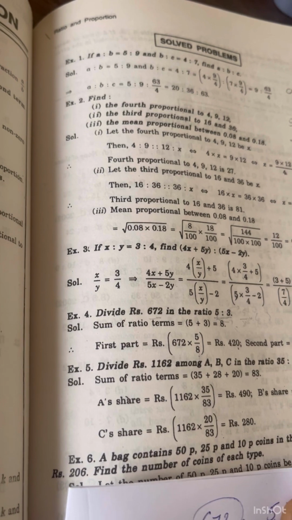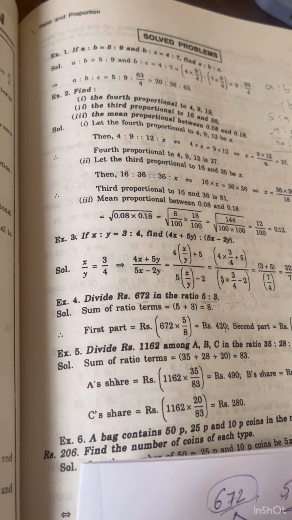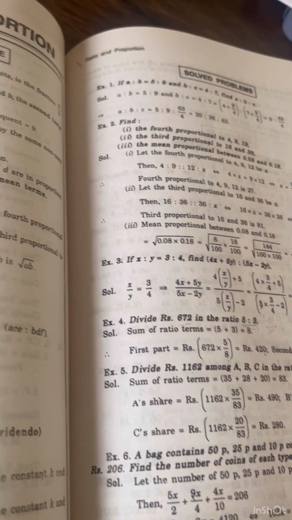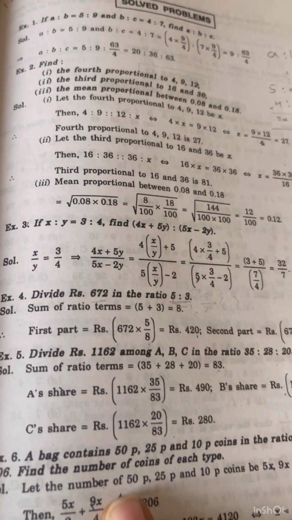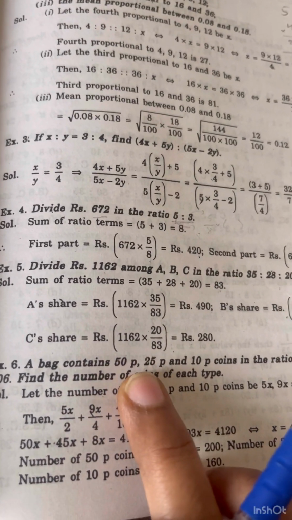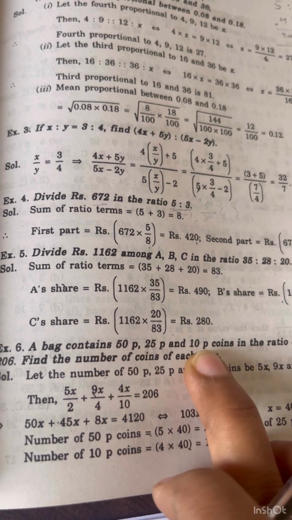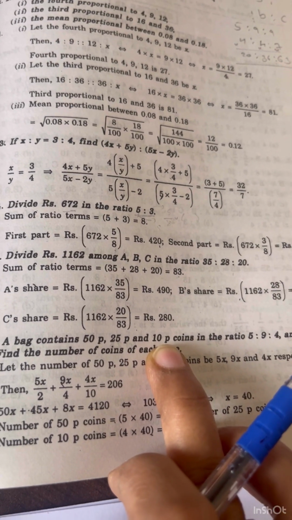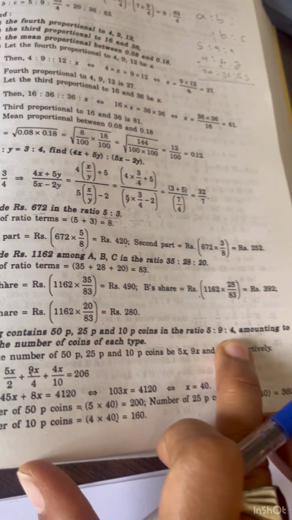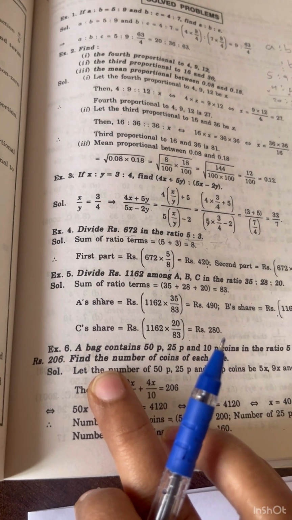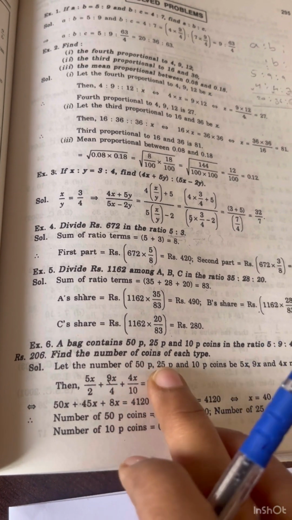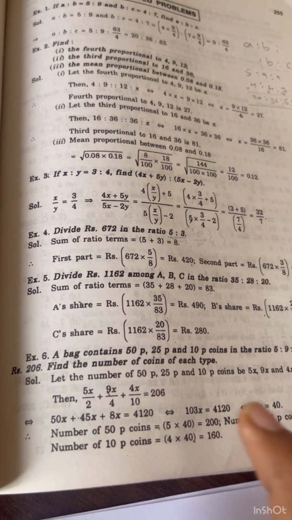Okay. So coming to the next question, this is the most important question. A bag containing 50 paise, 25 paise and 10 paise coins in the ratio 5 is to 9 is to 4, amounting to 206 rupees. Find the number of coins of each type.